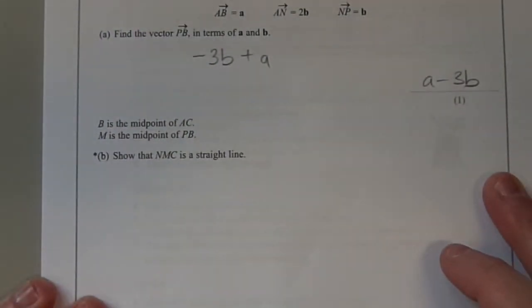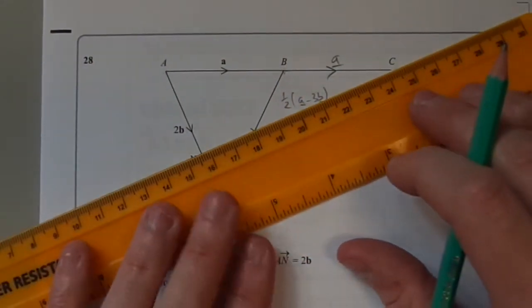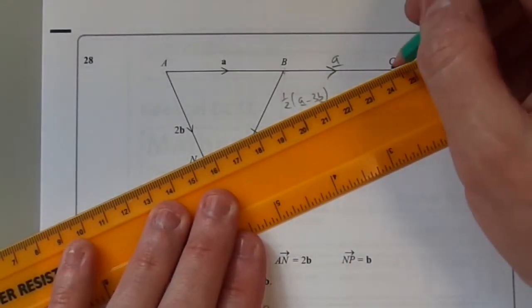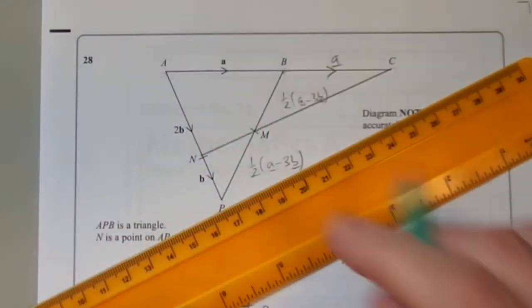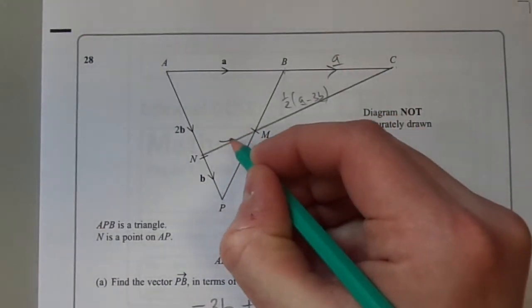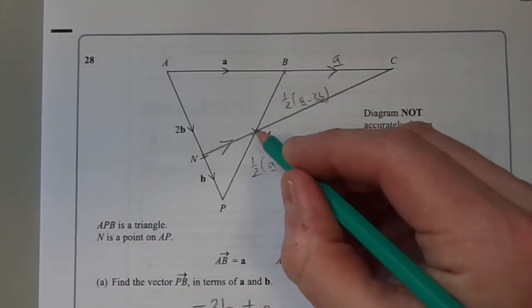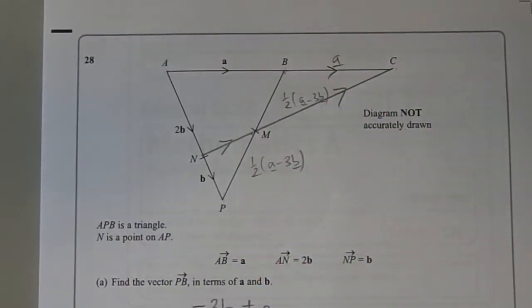We have to show that the line NMC is a straight line. The line NMC is the line going through all of these points. Okay, what we're going to do is find a vector that goes from N to M. We'll find the vector that goes from M to C, and we'll have a look at those, and they should be vectors pointing in the same direction.